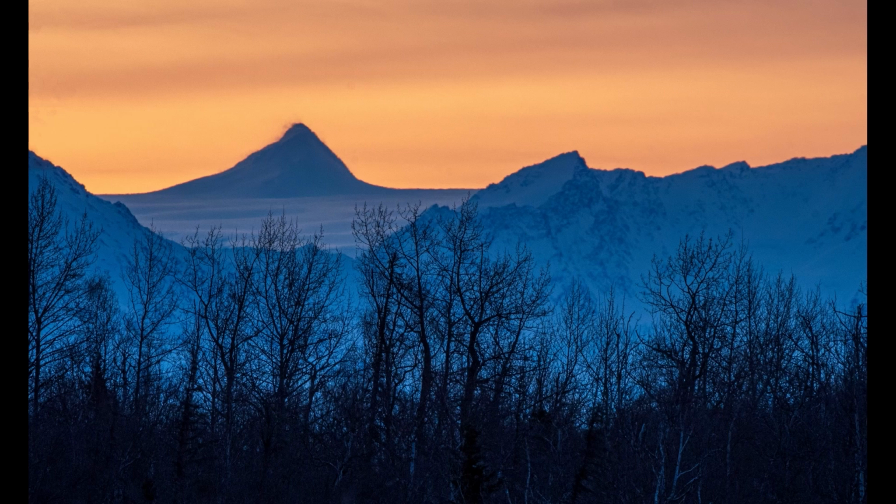This picture shows Mount Good, which is in the Chugach mountain range. I checked on Google Earth. That pointed mountain is 50 miles from Wasilla. So that's quite a distance here. And this is early morning sunrise.